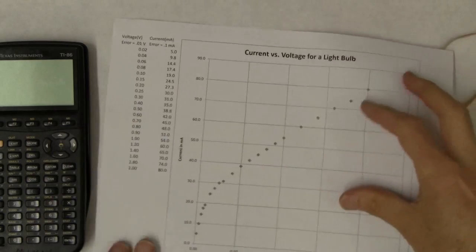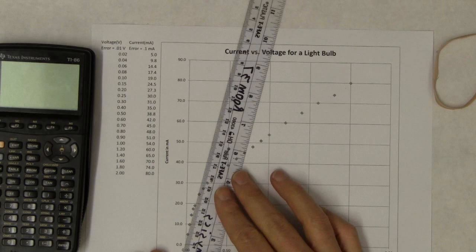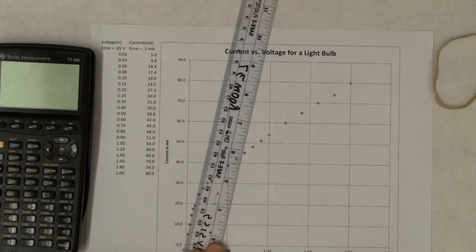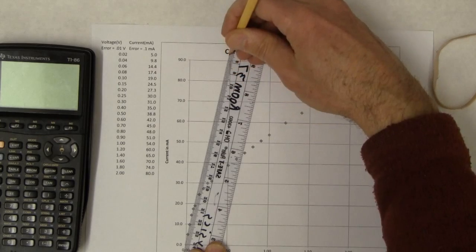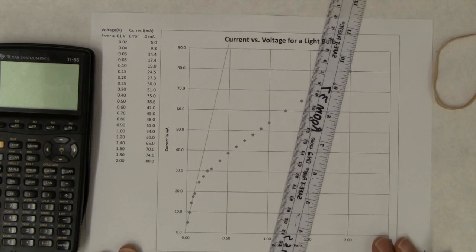Okay, so in this video, let me just show you how to do the bit with the slopes, the two different slope lines, right? The first thing is we're going to do a line that connects these first points here. These are all pretty linear. This is where the light bulb is obeying Ohm's law. It's a largely cold piece of wire, like that. So I'm going to draw a line that represents that.